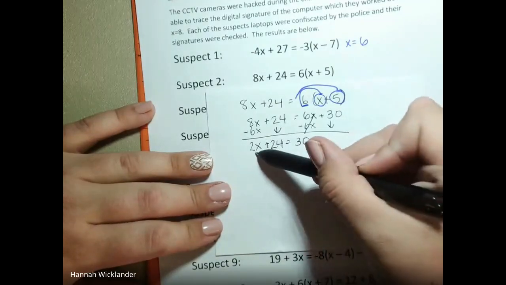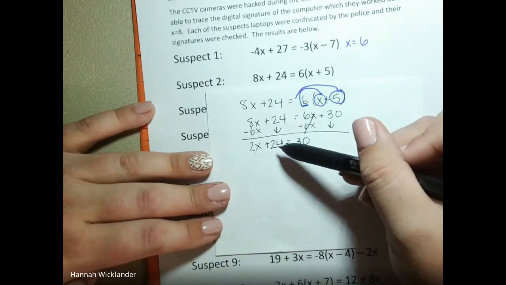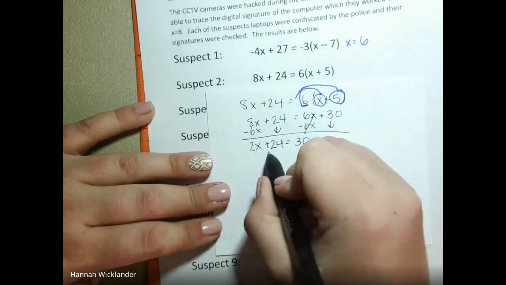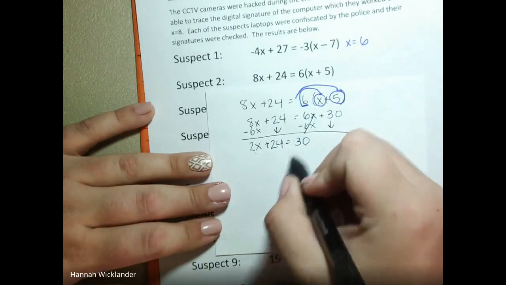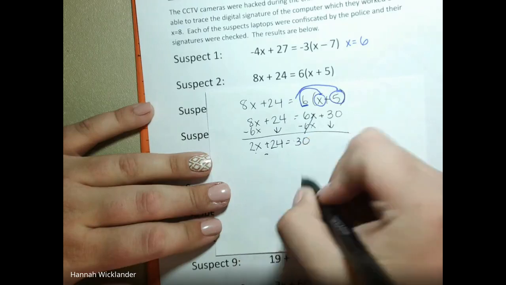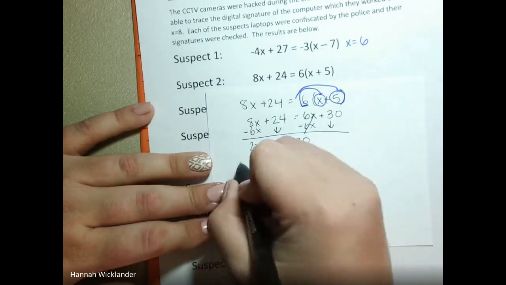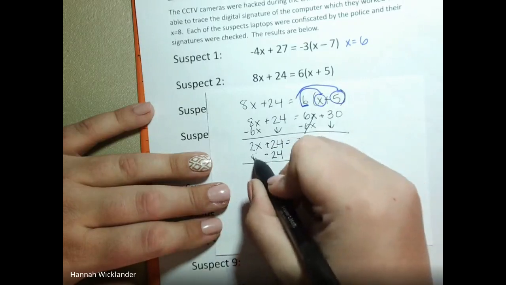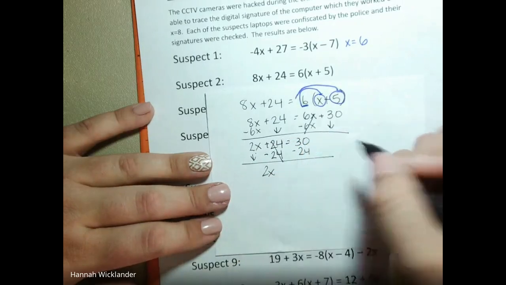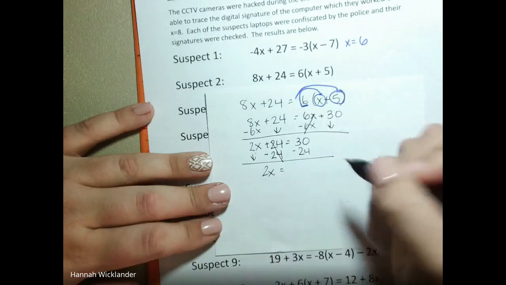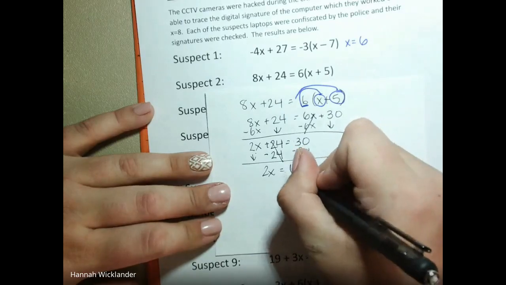So I want to get x by itself. So I'm going to move my number. In order to do that, I'm going to do the opposite to move it to the other side. So the opposite of positive is negative 24. Do that to both sides of my equation. Bring down my 2x because the 24's cancel. And 30 minus 24 gives me 6.